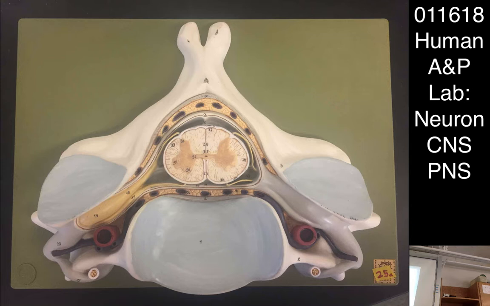There's a bunch of other stuff. There are these ligaments that hold it in place. Meninges. So yeah, meninges do that. In a bit, I'll talk about the cranial meninges, but there are spinal meninges as well. There are 3 layers of meninges.